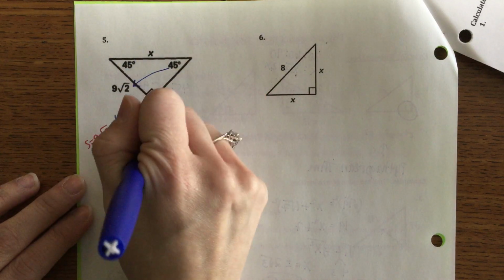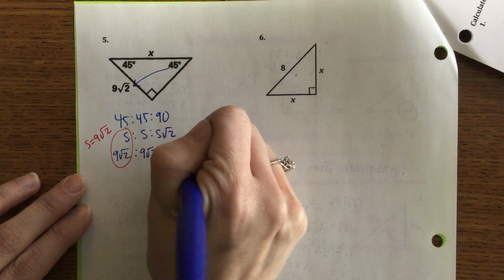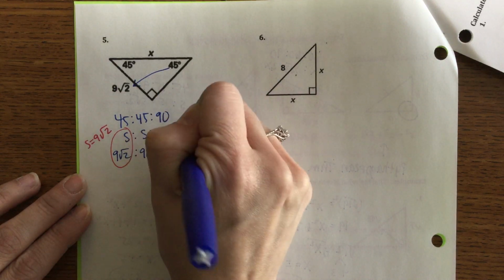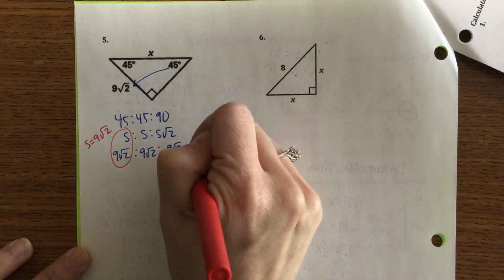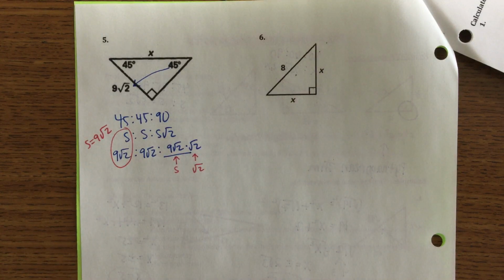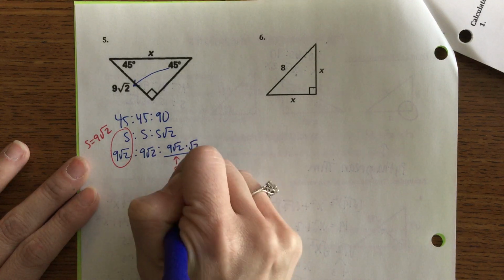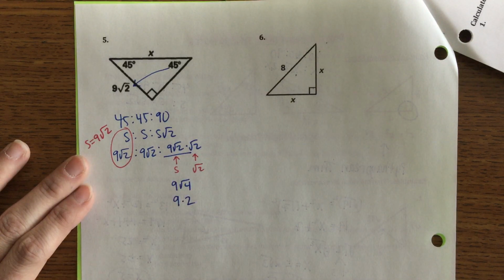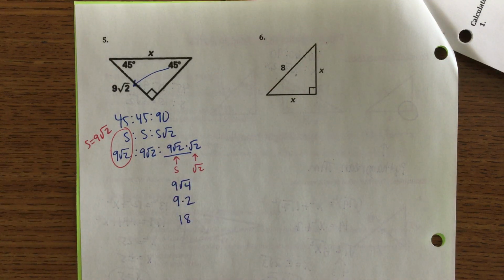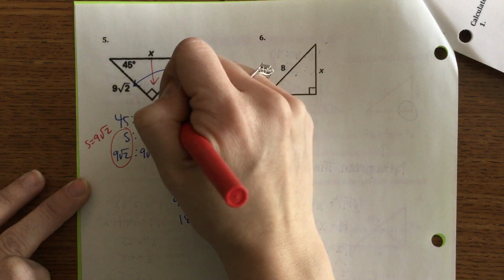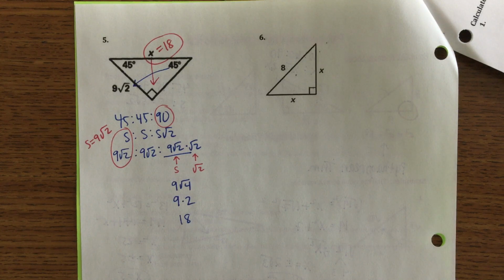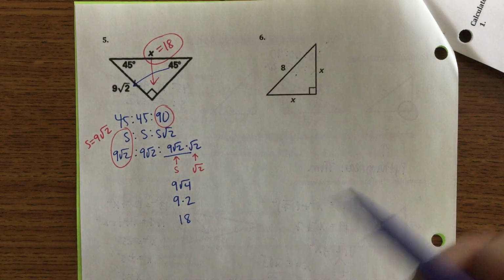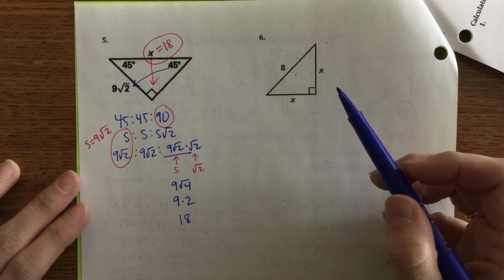So then s is still 9 root 2. Here, I'm going to write s, which is 9 root 2. And then there's another root 2. So this is s. That's the extra root 2. Now, what is 9 root 2 times root 2? 9 root 4. Square root of 4 is 2. So we get 18. Okay, so the x that we are looking for is across from the 90. So that means that our x is 18. How many people got that? Okay, good.